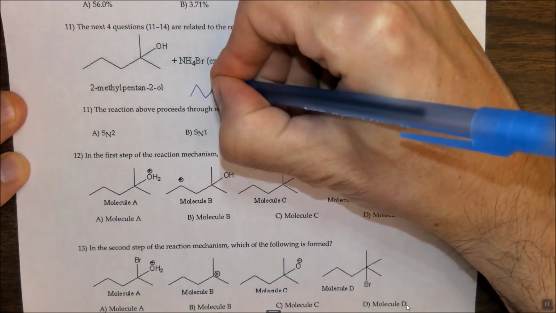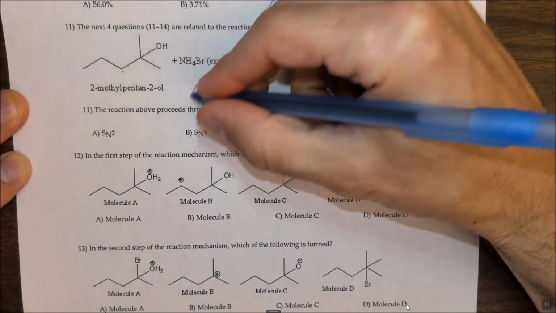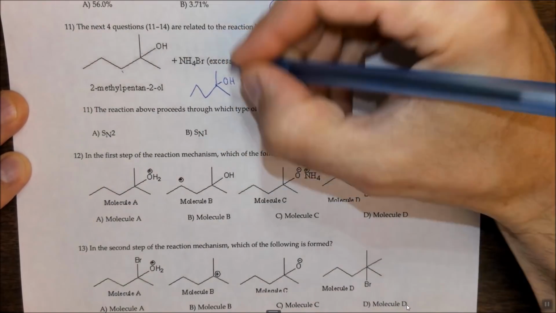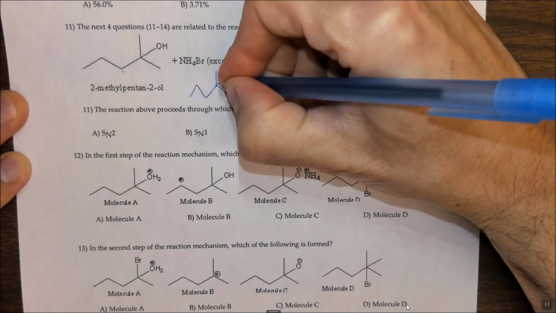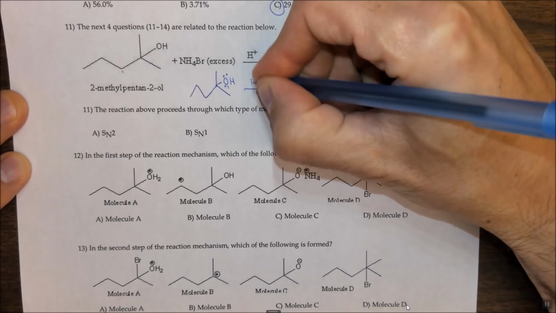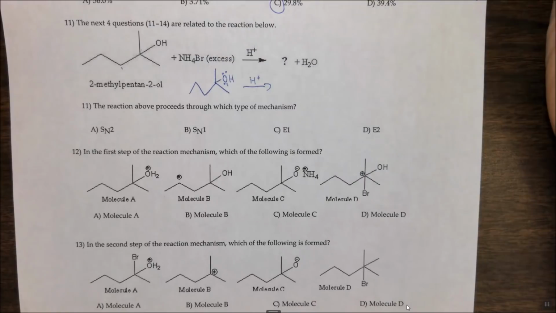We have here 1, 2, 3, 4, 5 carbons, so 5 carbons. We have a methyl group and an OH here. We have a tertiary alcohol, okay? And we're going to react it in the presence of H plus with ammonium bromide, which is essentially just a source of Br minus, a nucleophile. So we're going to have a nucleophilic substitution.